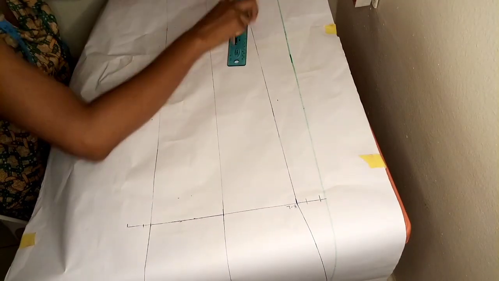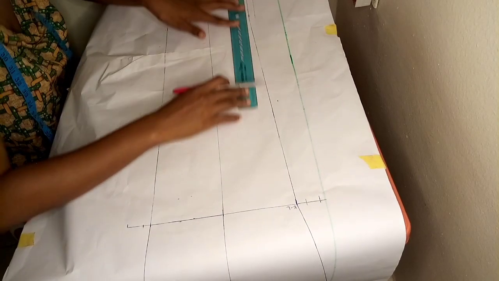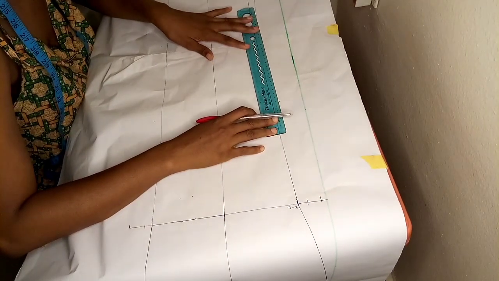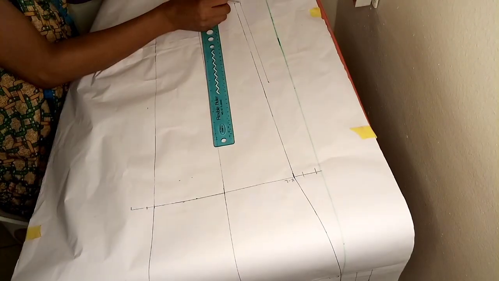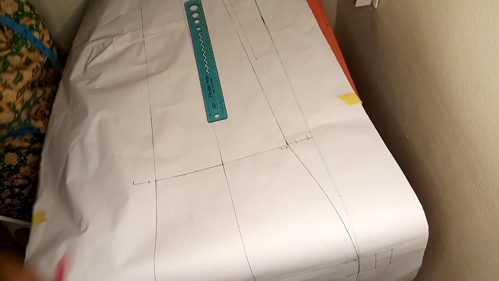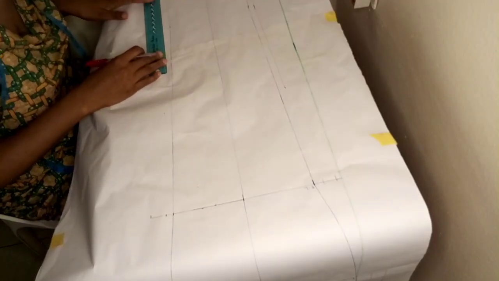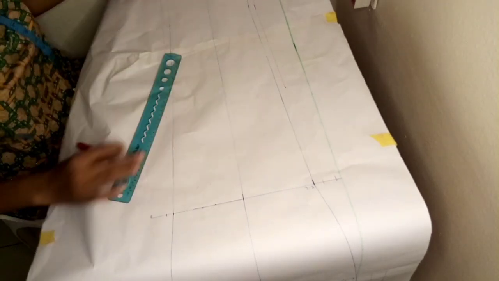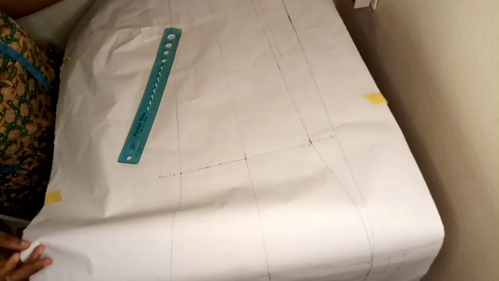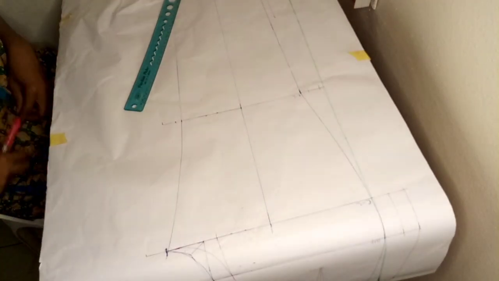So I'm going to connect them. I bet you this pattern, if you try it out, it will be one of your best pant trouser patterns. Just follow. You can watch it over and over again if you're missing anything. Just make sure you follow through. It's easy.